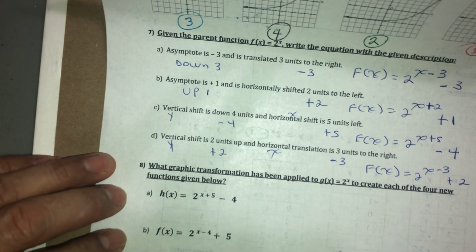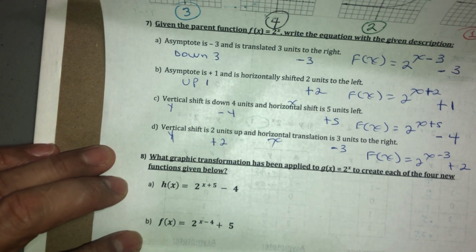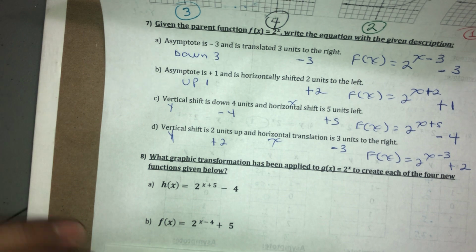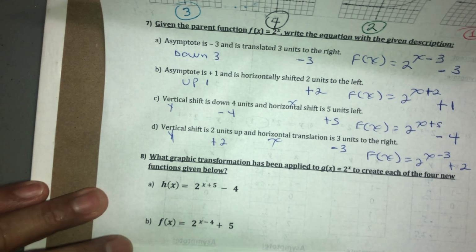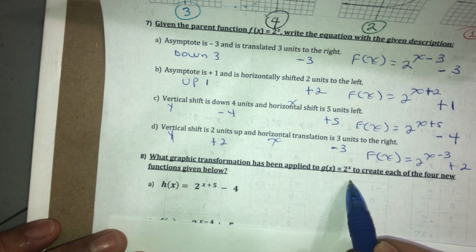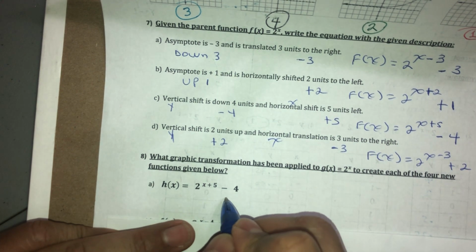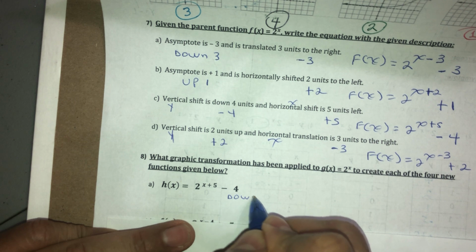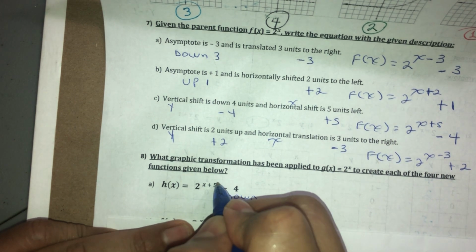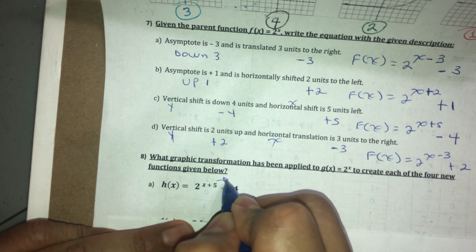Now I'm going to give you the equation, and you're going to write something like that. Oh, I'm sorry. Yes, you're going to write now everything verbally. All right. So the thing is, this is the parent function. So what's going on with this function? So that means down, okay, and that means left.